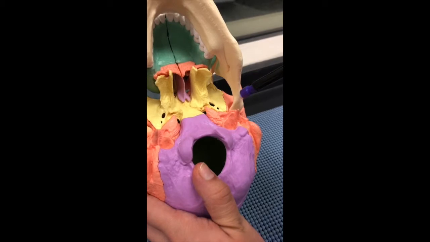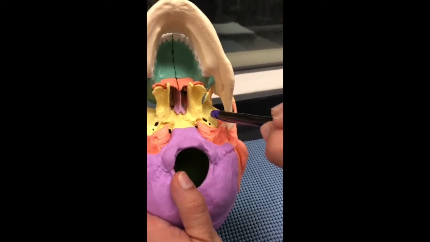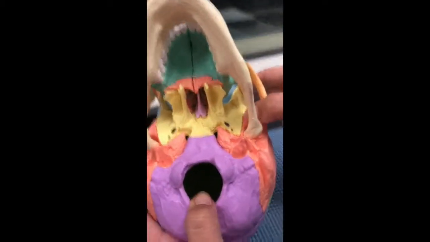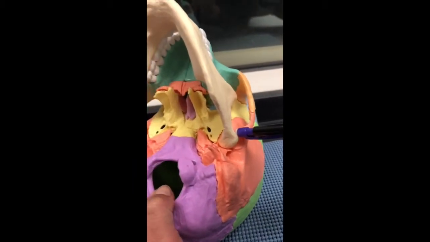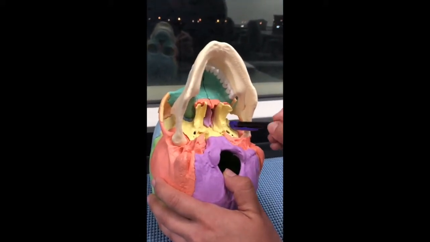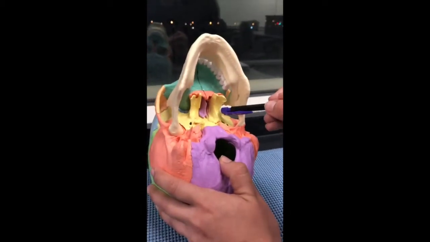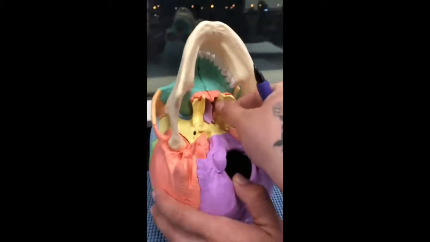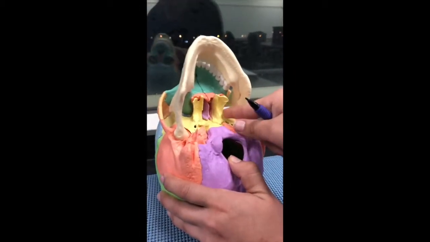So the mandibular fossa is like this area. Okay, just kidding. The mandibular fossa is this section. There's the whole mandibular fossa. So then the greater wing of the sphenoid bone is this. Yes, that's the correction. So then the pterygoid process of the sphenoid bone is this. That's these two. So four pterygoid processes of the sphenoid bone.